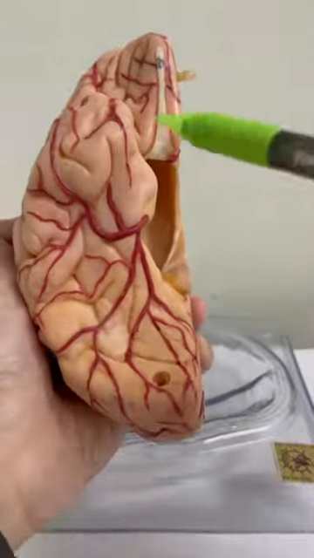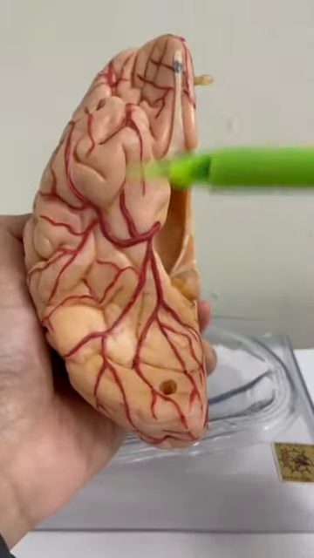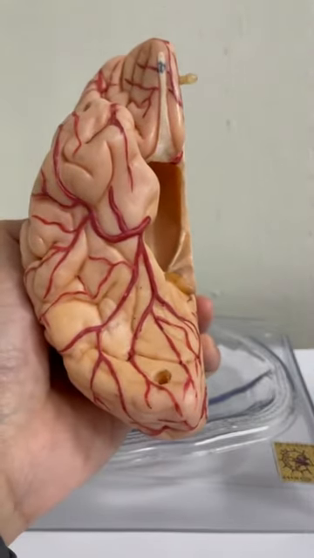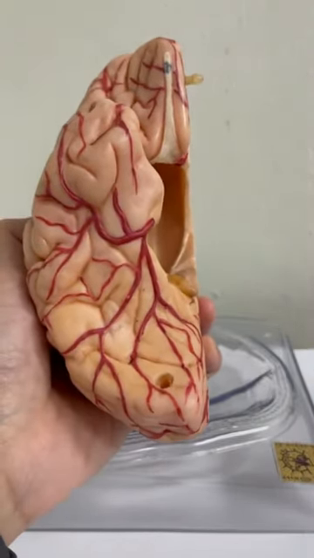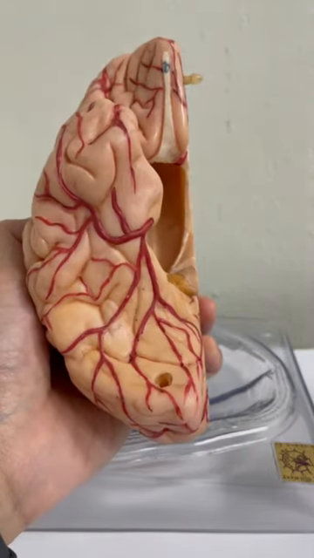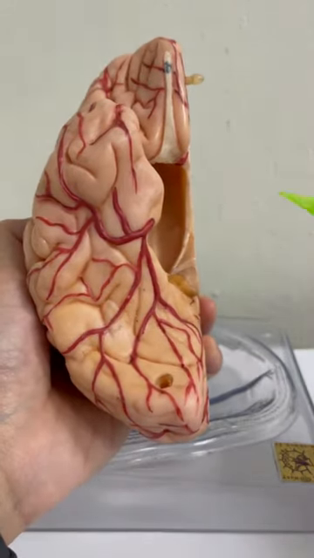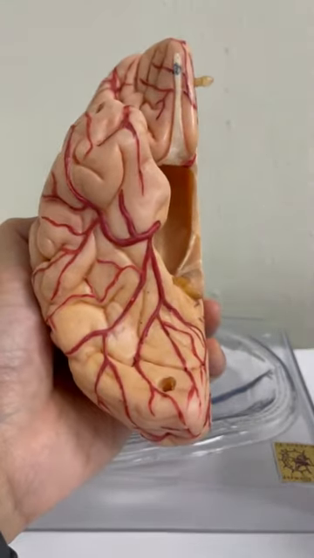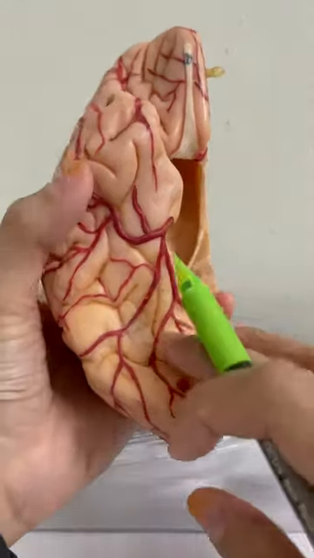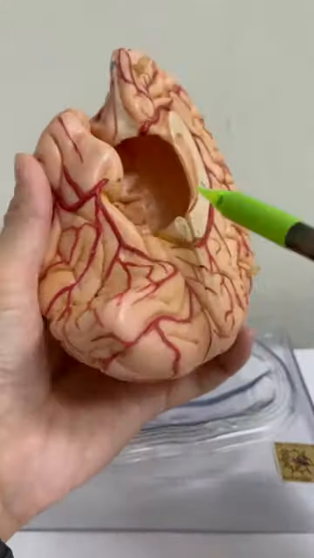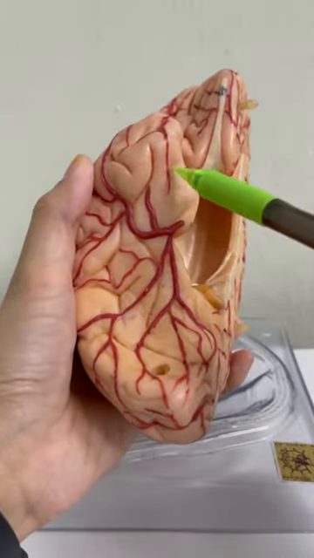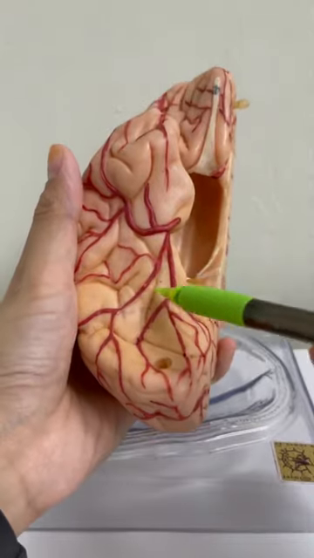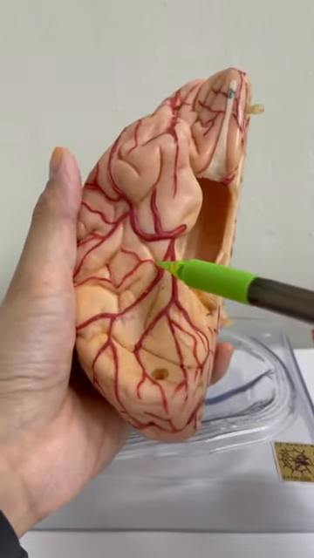Okay, move on to the tentorial part. Here the sulci and gyri are a little bit tricky because they are not as clear as you can see on the diagram. Sometimes the sulci won't be straight or continuous. Okay, so the first one, what we can see here, this is the rhinal sulcus. Okay, rhinal sulcus, and then this is the collateral sulcus.